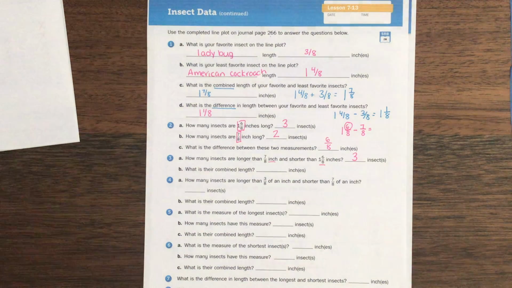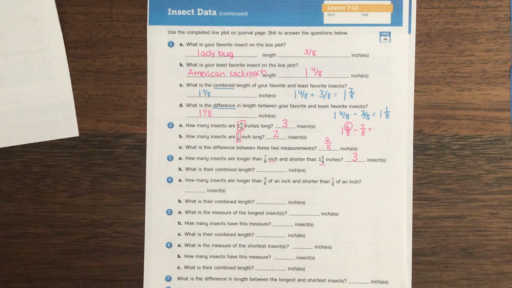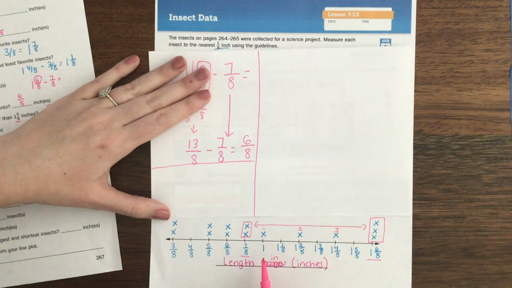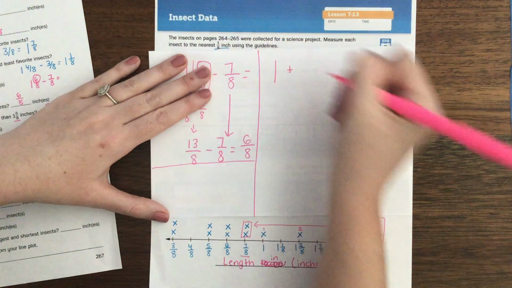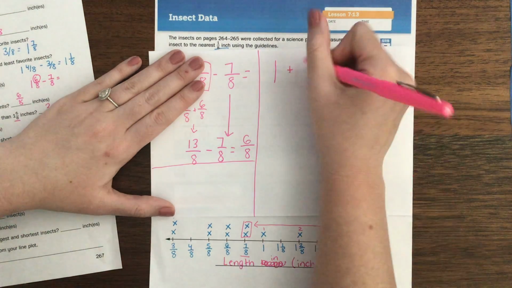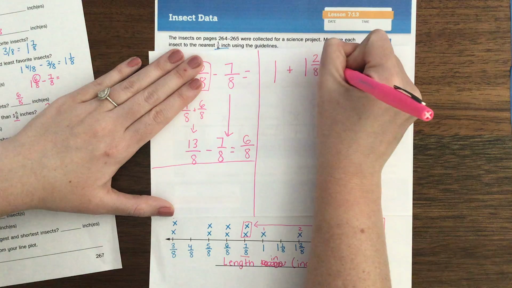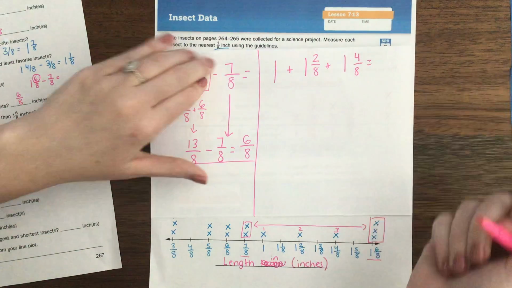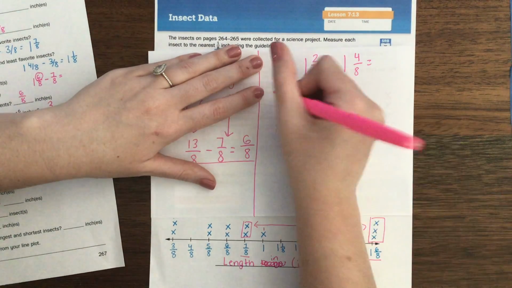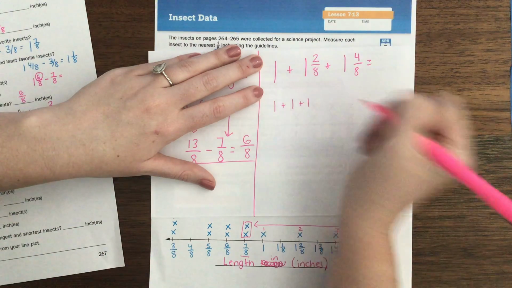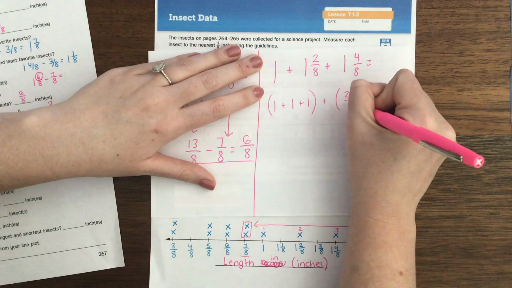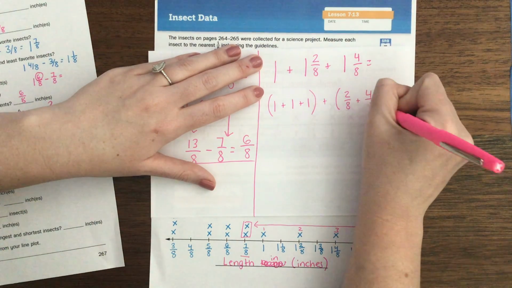What is their combined length? So now we're going to have to add. So I'm going to get my scrap paper back again. I'm going to just make a line to separate. Okay, the first one is 1 inch plus 1 2/8 plus 1 4/8. So if we separated this into whole numbers and fractions, the whole numbers would be 1 plus 1 plus 1, plus the fractions, which is 2/8 plus 4/8.